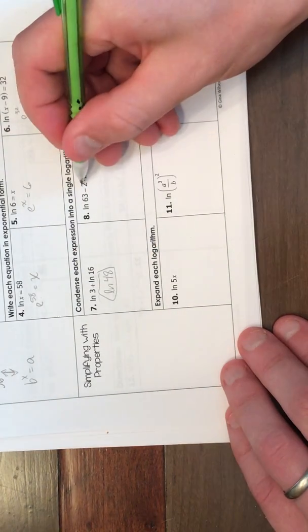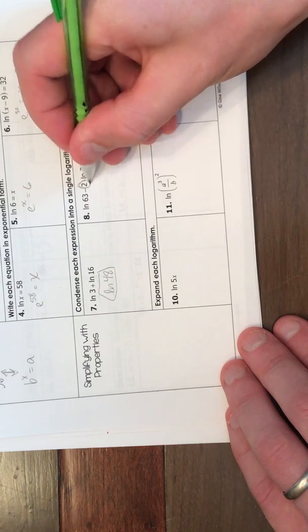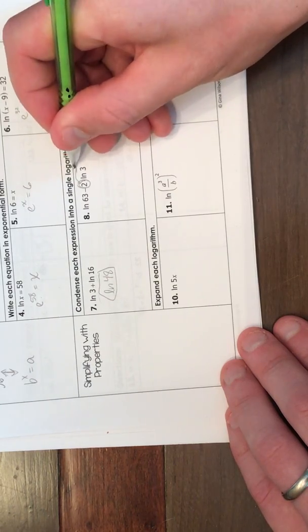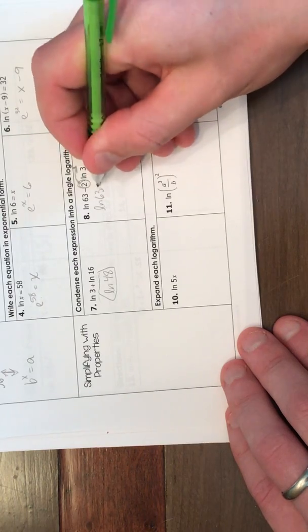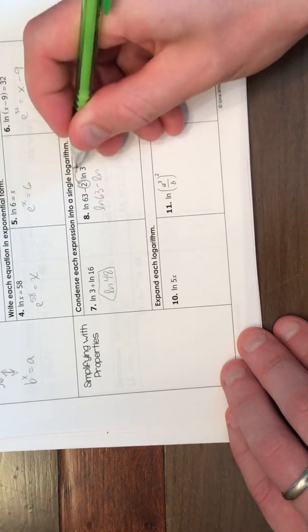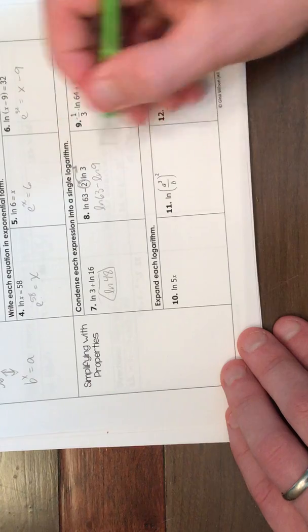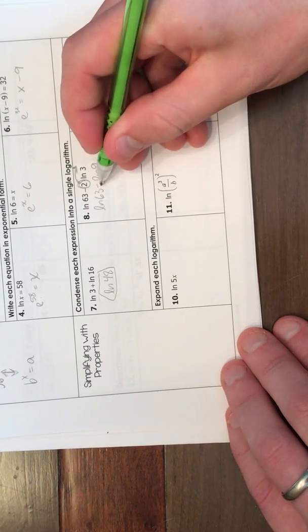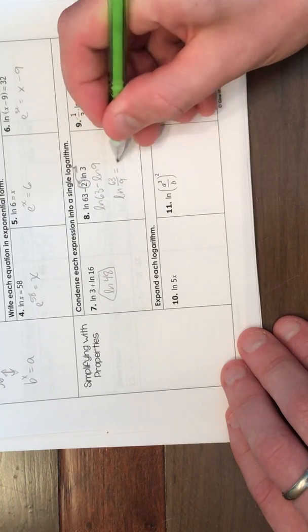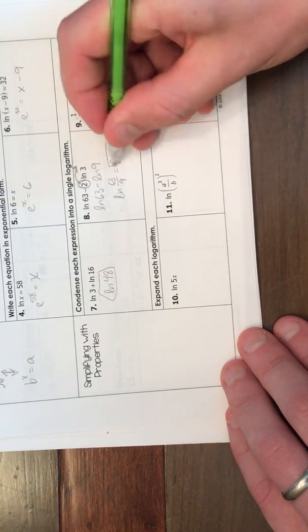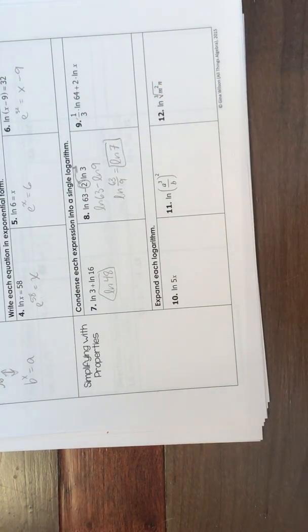Remember, you can only use these logarithmic properties when you have no coefficient in front. So I'm going to go ahead, and for this guy, I'm going to move that 2 into my exponent. That's 3 squared, or 9. And then because there's subtraction here, I combine into a single log with division. And I end up getting the natural log of 7.